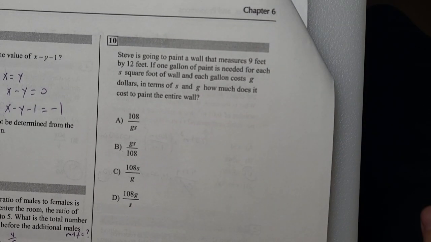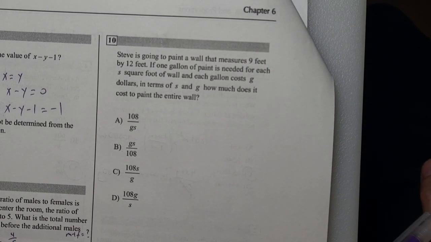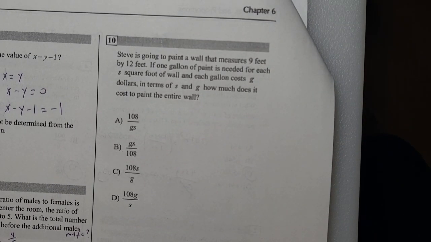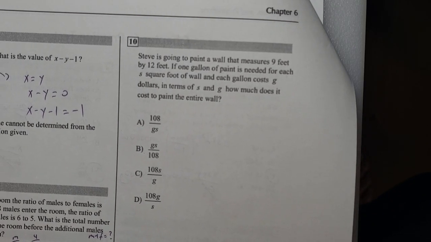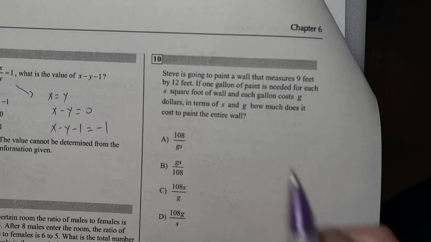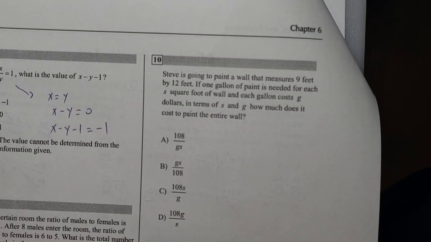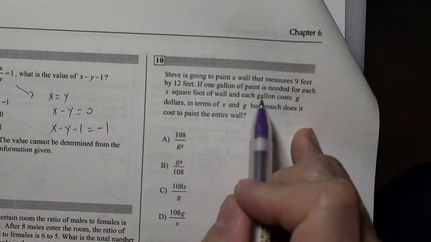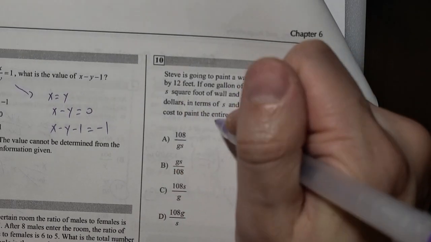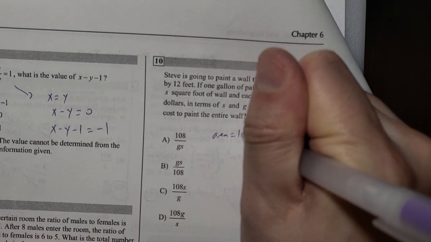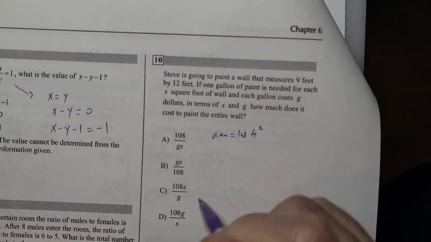Steve is going to paint a wall that measures 9 feet by 12 feet. If 1 gallon of paint is needed for each S square feet of wall and each gallon costs G dollars, in terms of S and G, how much does it cost to paint the entire wall? All right, so again, use the units to your advantage if needed, okay? What's the area of the wall? It's 9 by 12, okay? So the area is 108 feet squared.